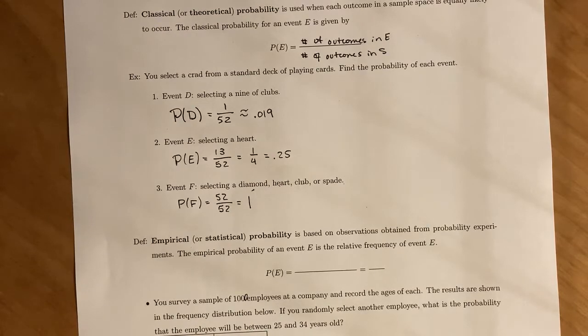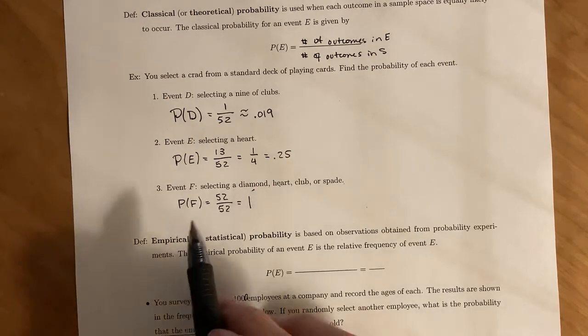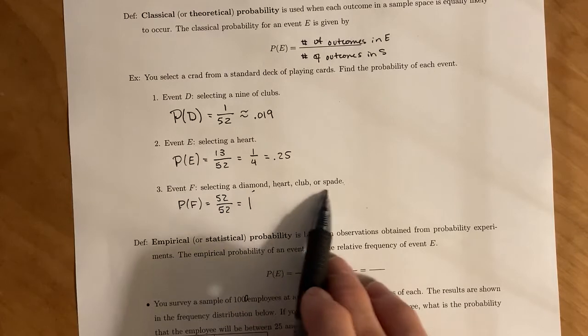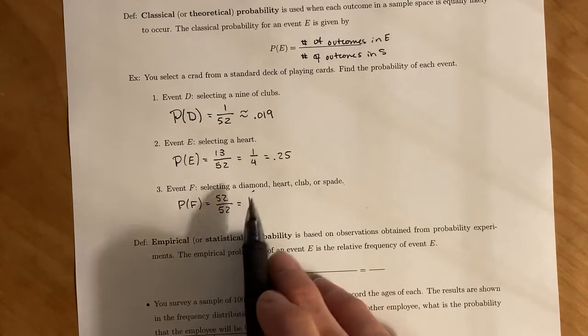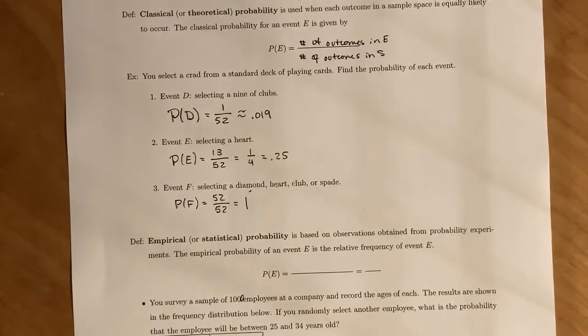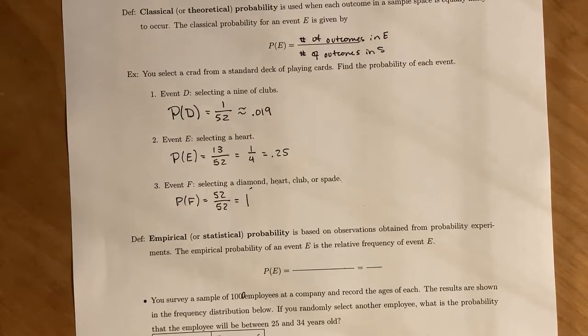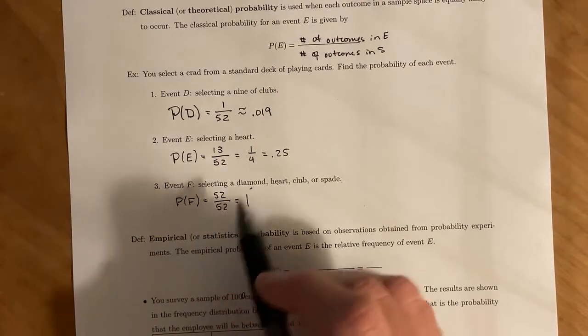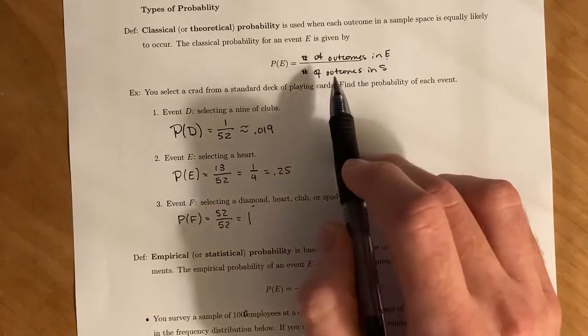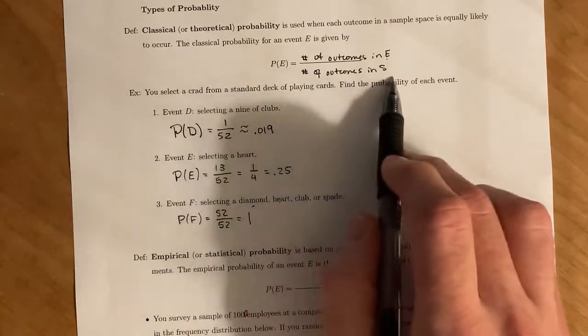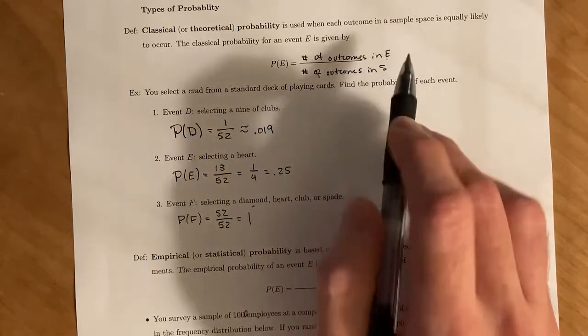So that brings up an important concept in probability theory, that the 1 that you end up getting for certain probabilities should represent 100%. So this is saying the probability that you draw a card of one of these 4 suits is 1, because you're drawing a card, so you will definitely draw either a diamond, heart, club, or spade. And probabilities can't be larger than 1 either, because it's a fraction. Since the event E is just some subset of the sample space, there's always going to be more things in the sample space than in the event E.